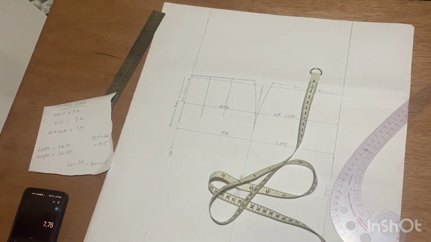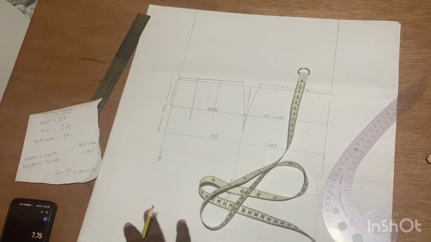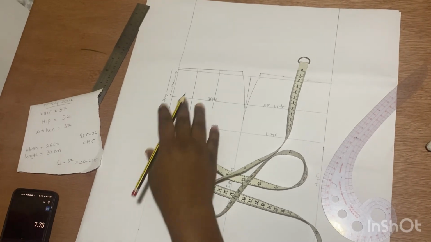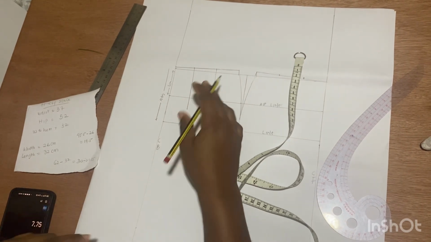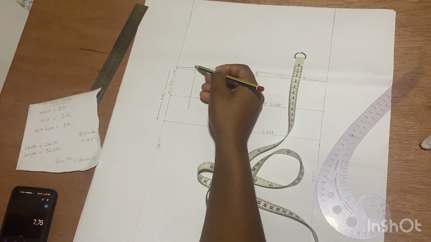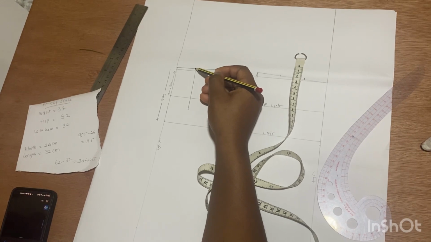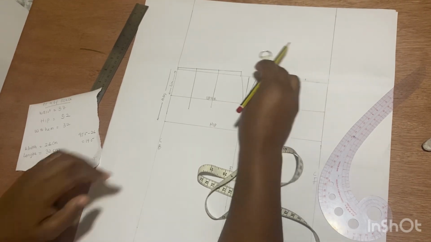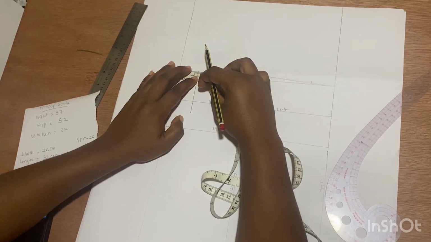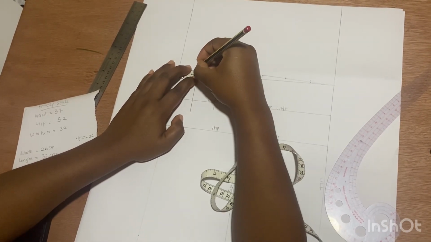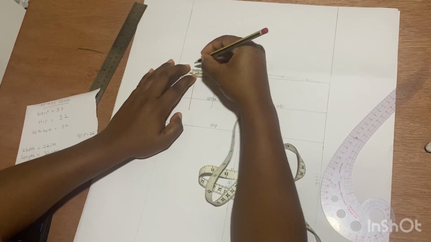Okay, next, the center back dart for full scale is 3 cm. Now for half scale, that means you use half of 3 cm, which is 1.5. And for the 1.5, you divide 1.5 by 2 to connect on both sides. So that will be 0.75 on either side. So I have 0.75 here, 0.75 at the back. The total is 1.5.